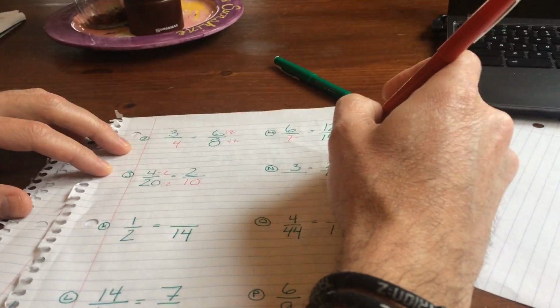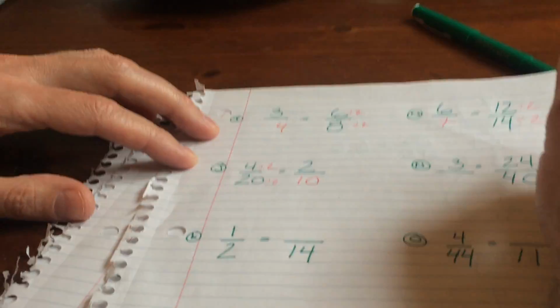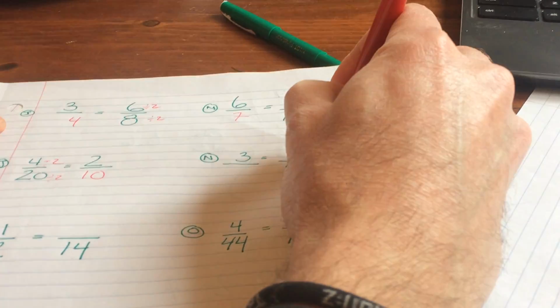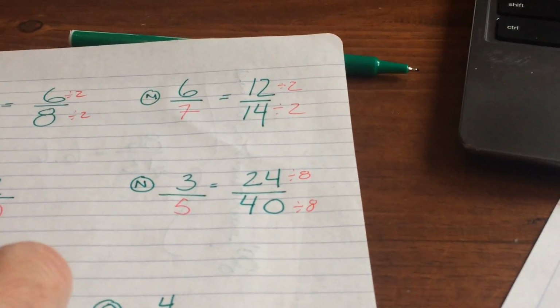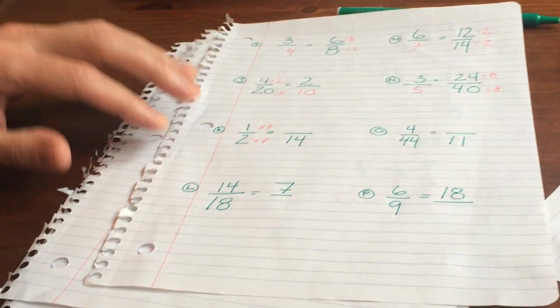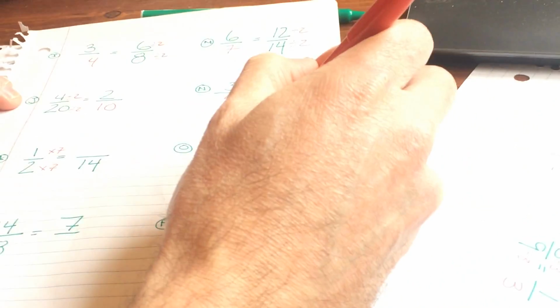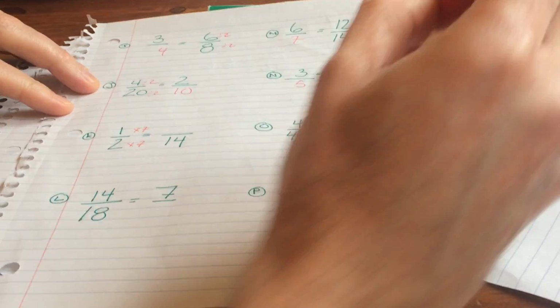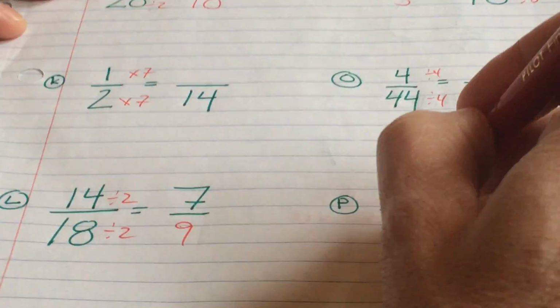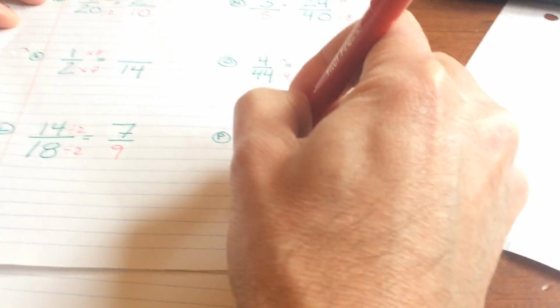24 divided by, well, how do I do this? Well, I get my calculator, I go 24 divided by 3, and I get 8. So 40 divided by 8, that's 5. 2 times what equals 14? 2 times 7, so 1 times 7. 4 divided by 4 is 1. I divide by 2, so 18 divided by 2 is 9. Multiply by 3, from 6 times 3 is 18, so 9 times 3, 27. All right, so that's 2 days homework.